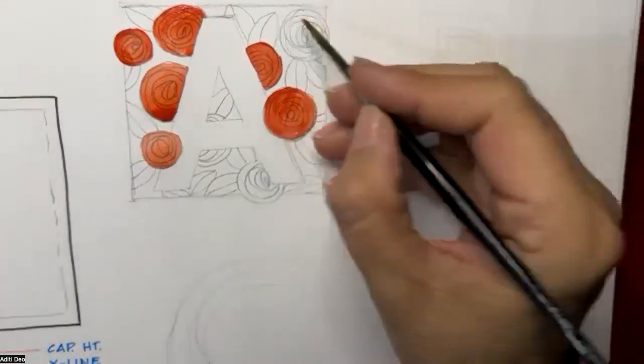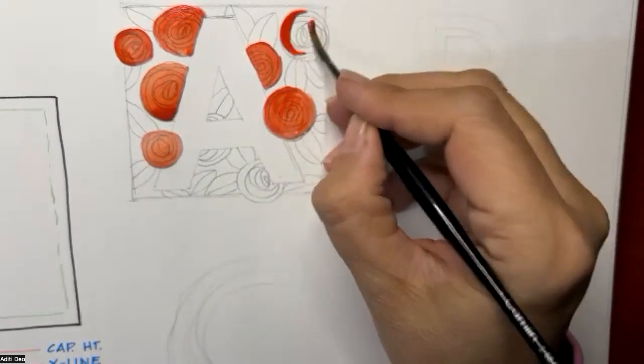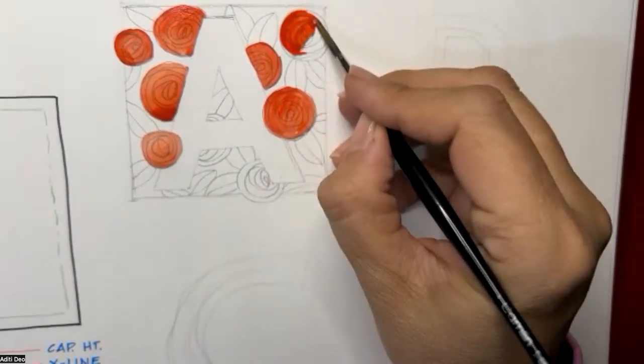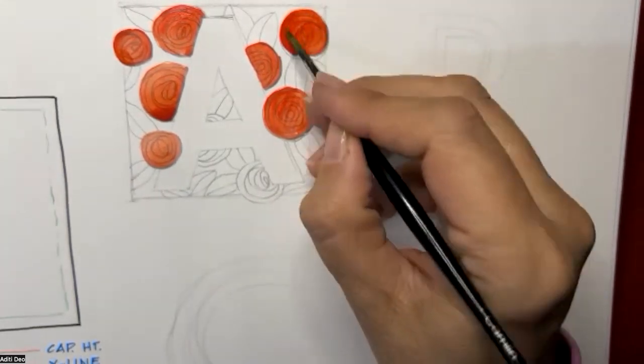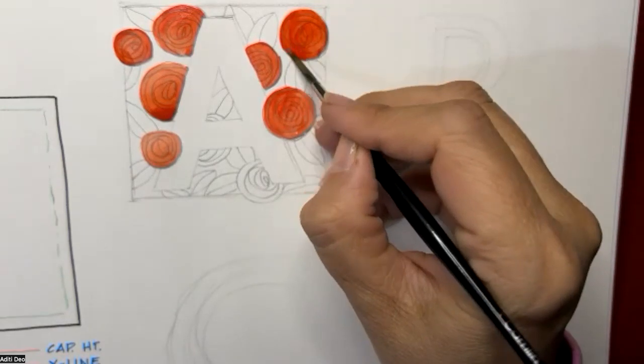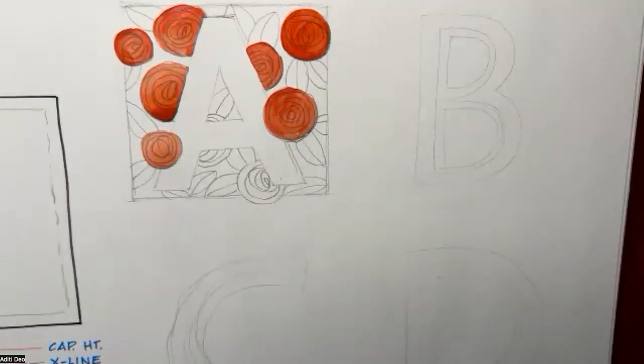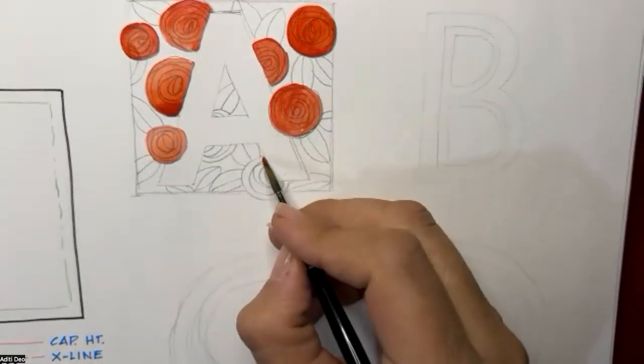So one rule when painting, always go very slowly. And when you're painting with a brush, make sure that you don't go over and over and over the same area more than maybe twice.